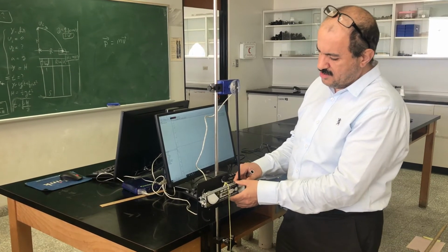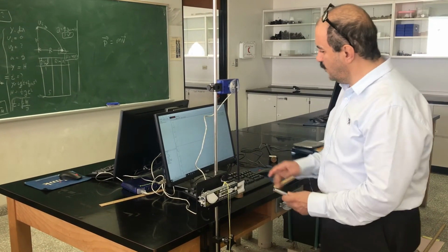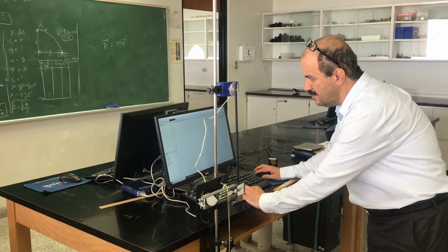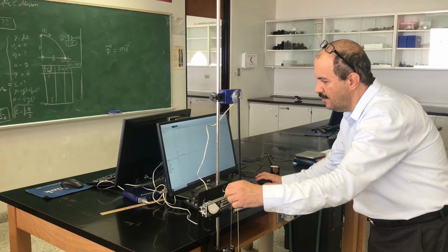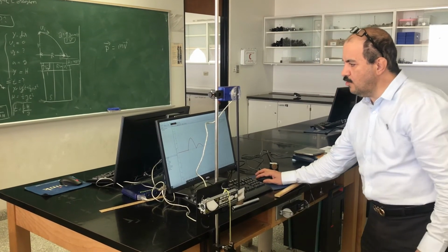I will take away the ballistic pendulum, and I will load the ball inside the spring gun to the third position. And now we are ready. We will press the start button in the Data Studio program, and we will fire the ball. What we got there is a peak like this.